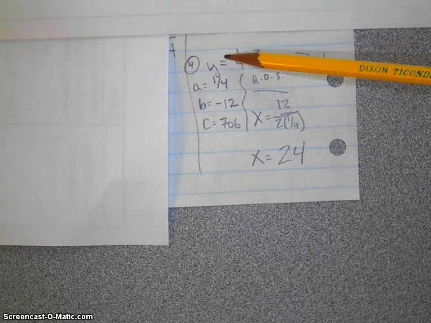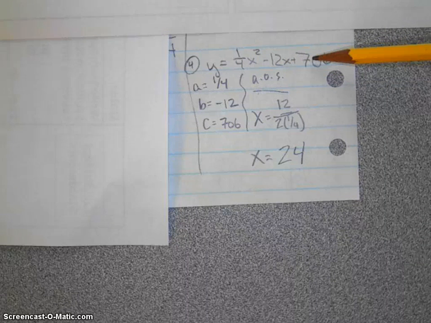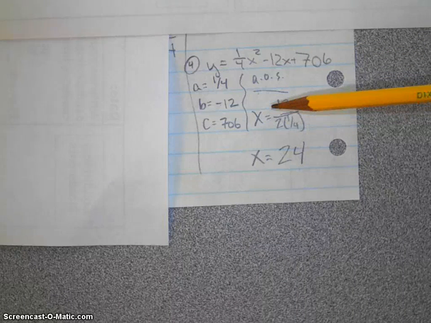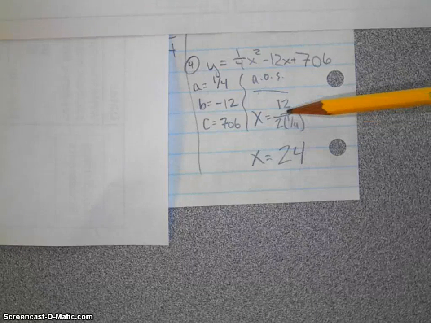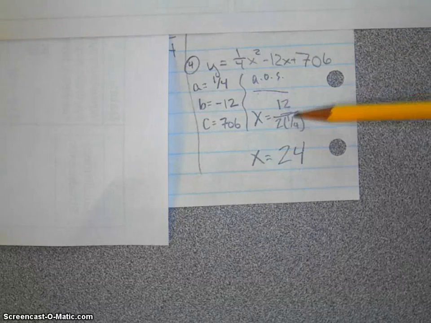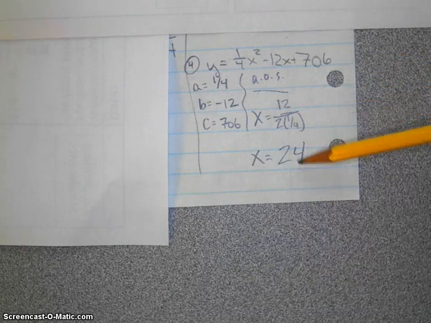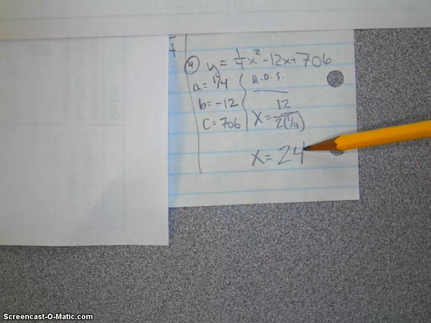For our last example, we have a equaling 1/4, b equaling negative 12, and my c, my constant, equaling 706. When I plug it into my axis of symmetry equation, I get the opposite of b being 12 over 2 times my a, 1/4. If I look at that, 2 times 1/4 is going to be 1/2. And then 12 over 1/2 will be 24. So my vertical line, that axis of symmetry going through the parabola, would be x equals 24.